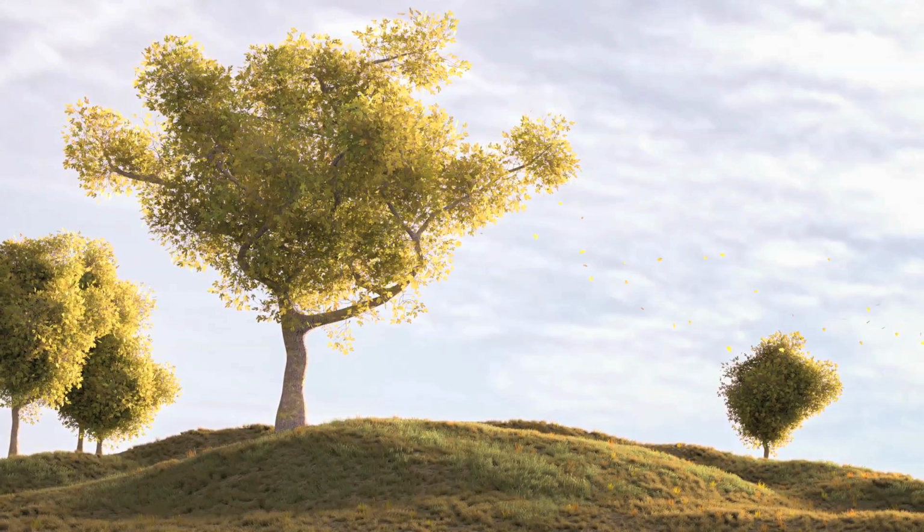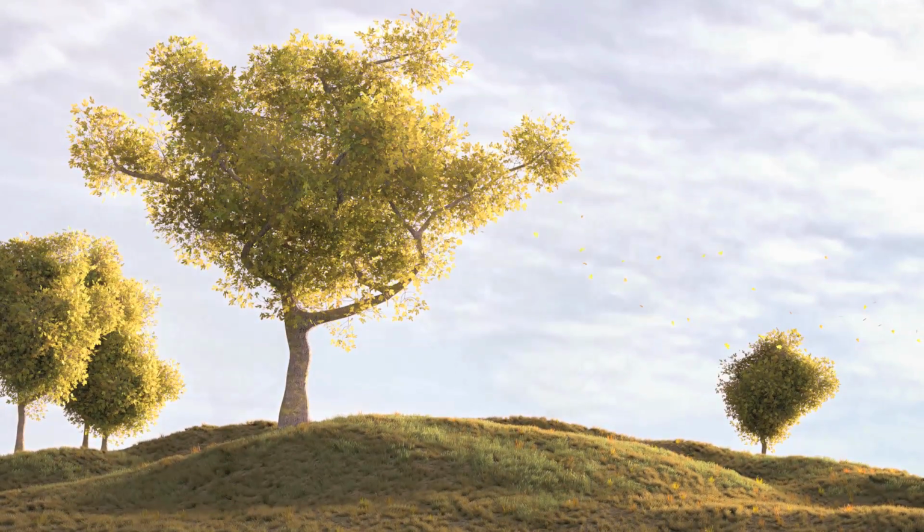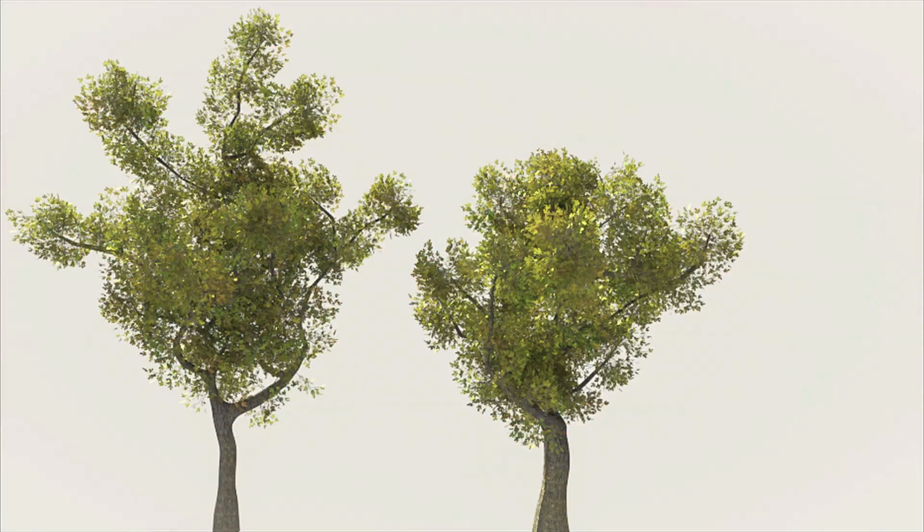So unfortunately we don't have time to create this entire scene here, but we are going to finish up with a result similar to this. And I think you can see that by following these steps, you'll be able to create truly realistic trees inside of Blender. So let's jump right into it.